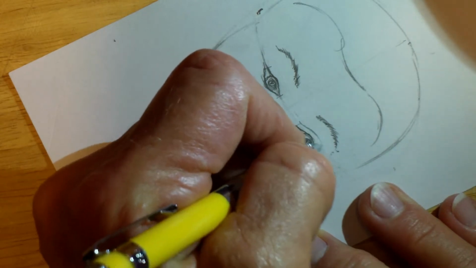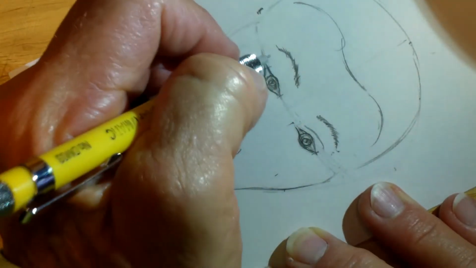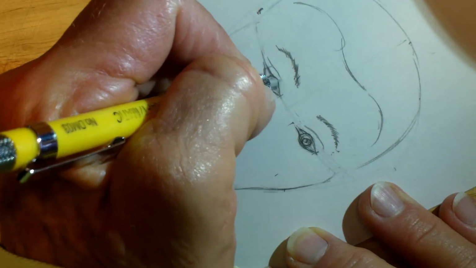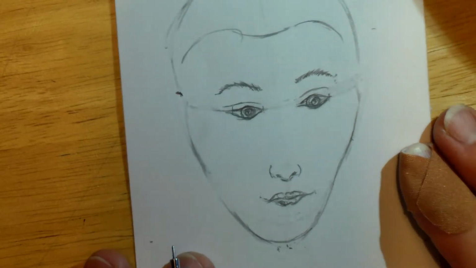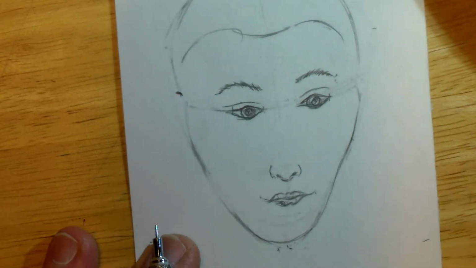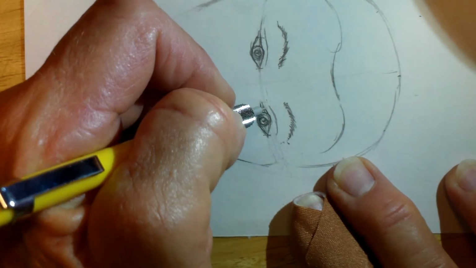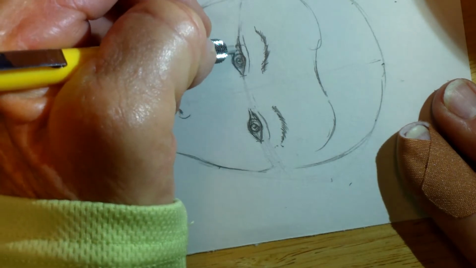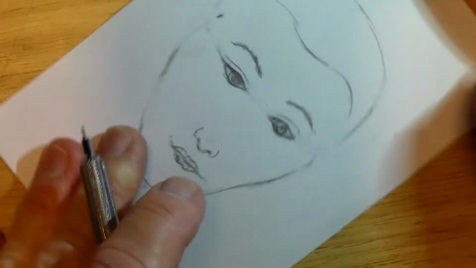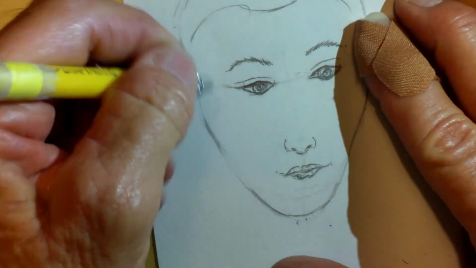Again, we're using empathy, pretending that our tool is on the surface of the object.